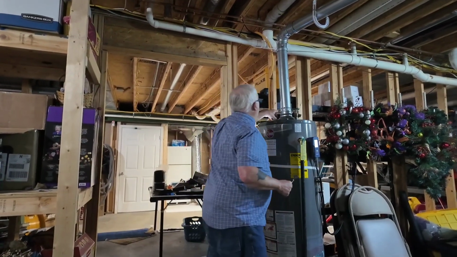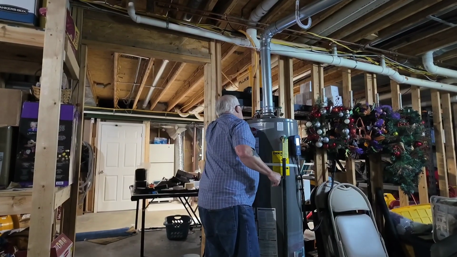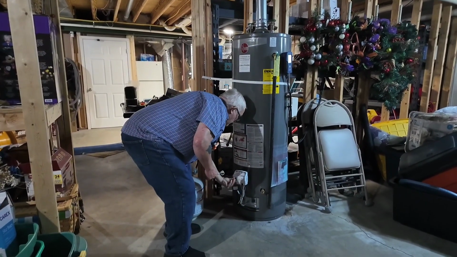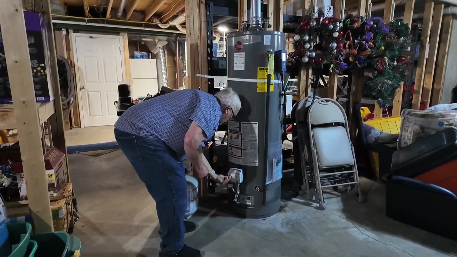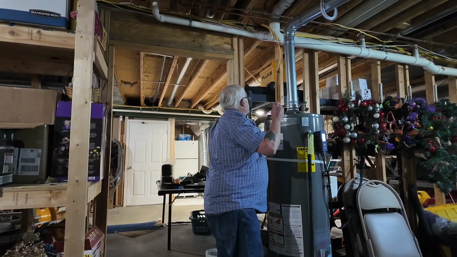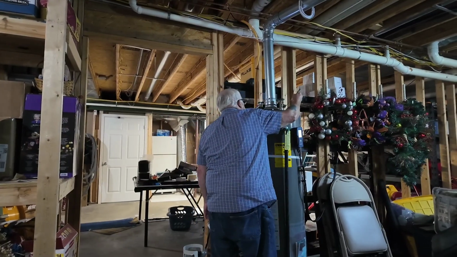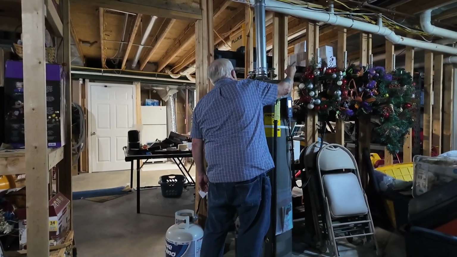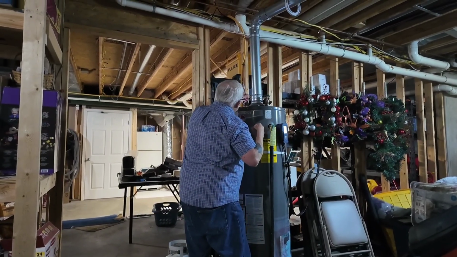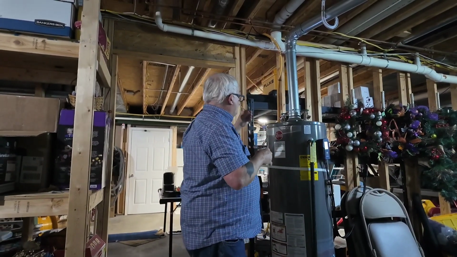I'm going to turn the water heater on. Just heard it. Start my timer. And I'm going to go 360 degrees around the draft hood. And we are fogging, which tells me we're spilling, but we have 2 minutes within which to stop spilling.